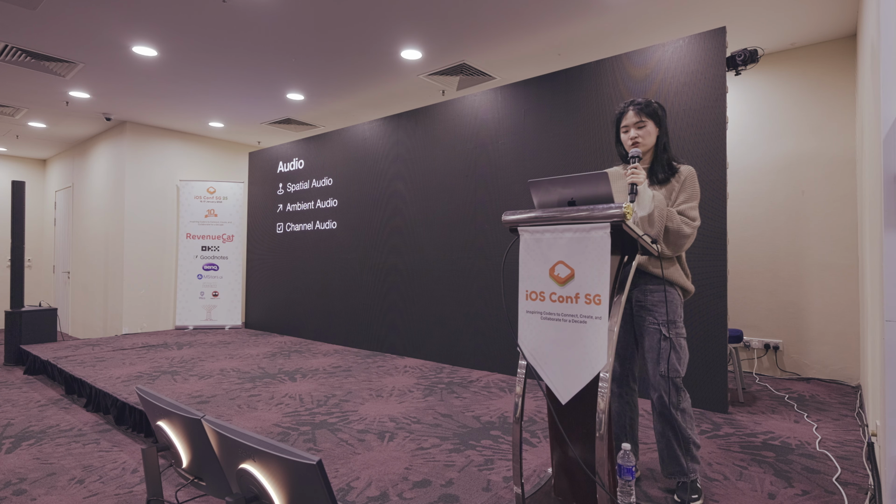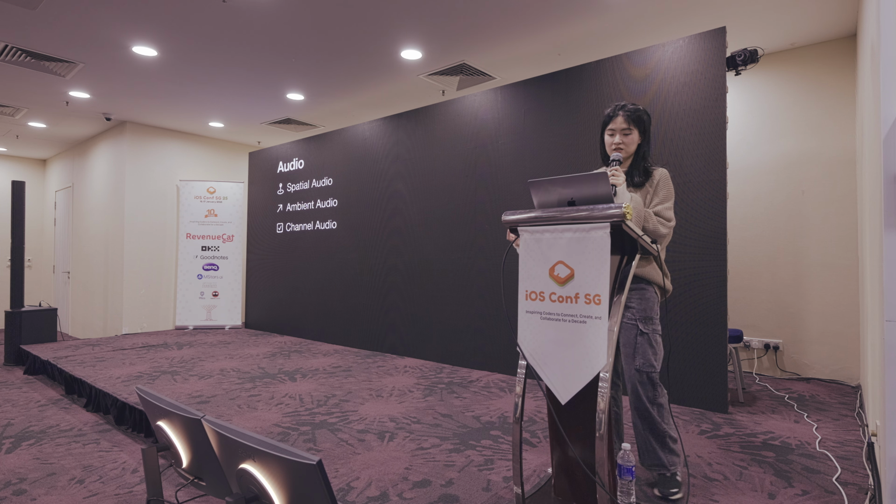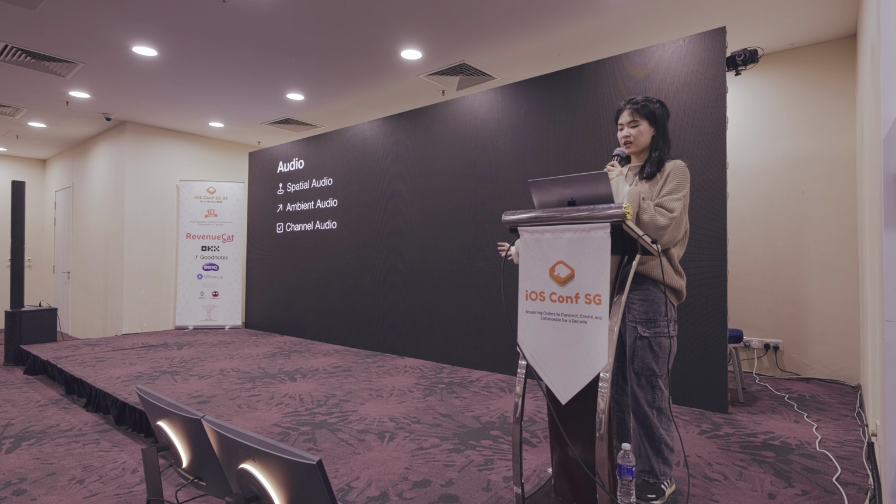Okay, and next, let's add some sound. Here are the 3 types of sound that we can edit. First is spatial audio. It will place the sound source in a specific location, and you can perceive its distance and direction. And ambient audio is fixed to a direction.